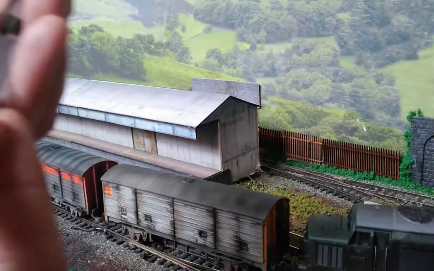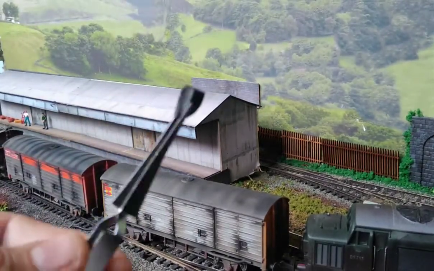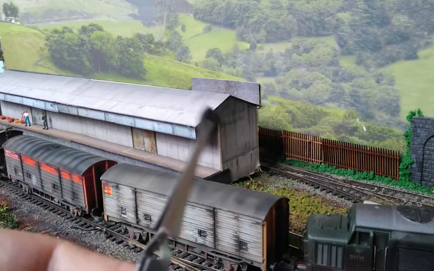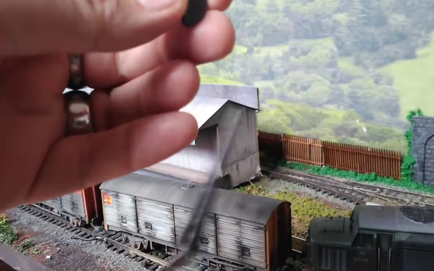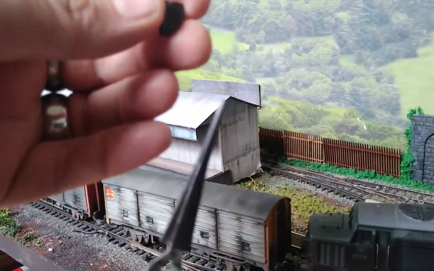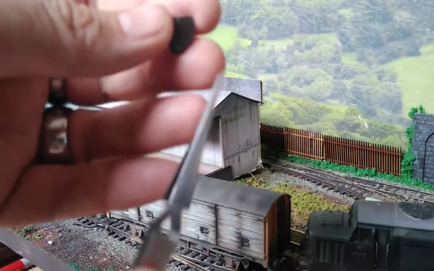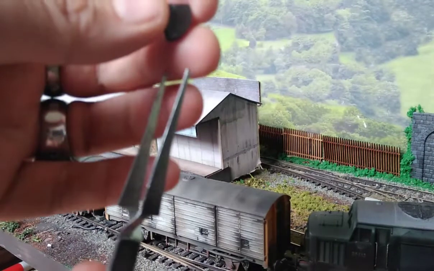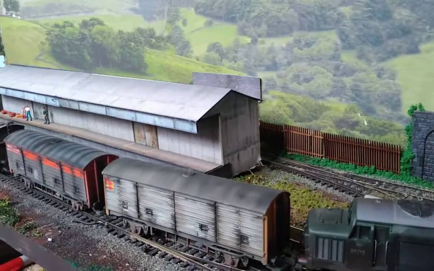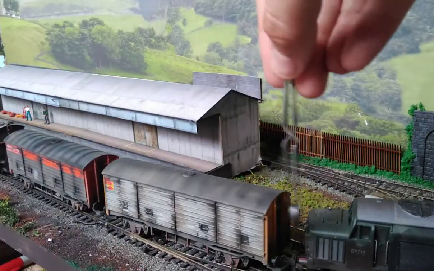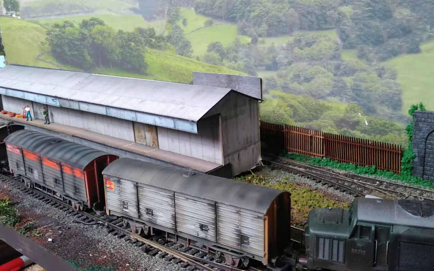Use a little magnet on the end of a pair of automatic springy little grips like that, and it works pretty well for just down and down, as long as you've got the metal tied in anyway.